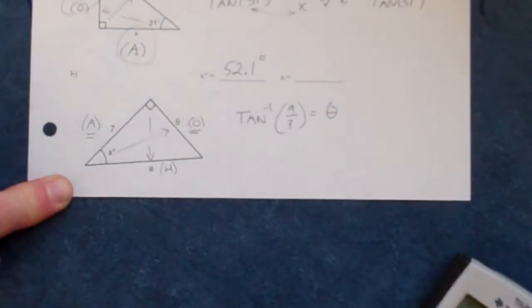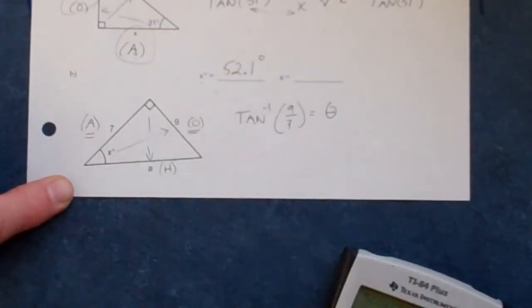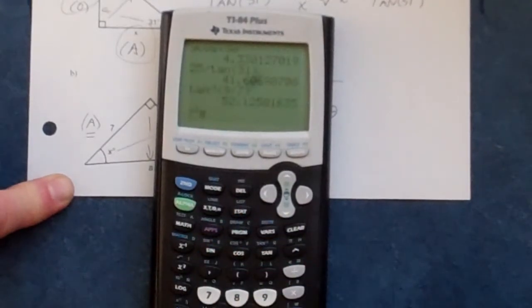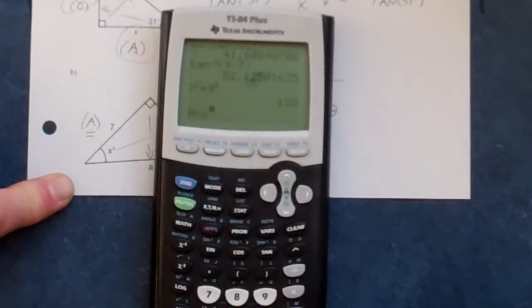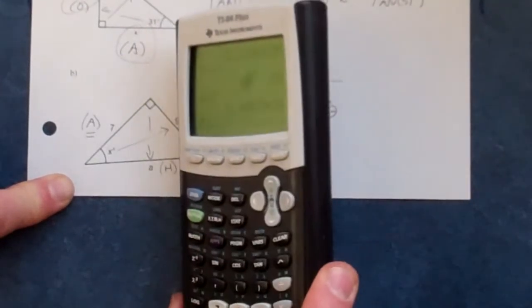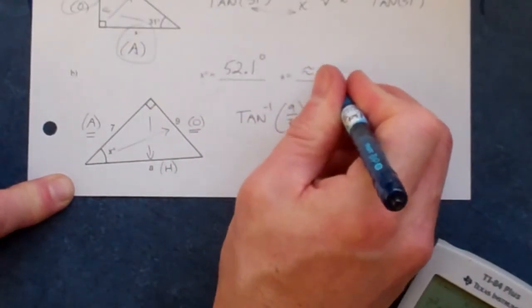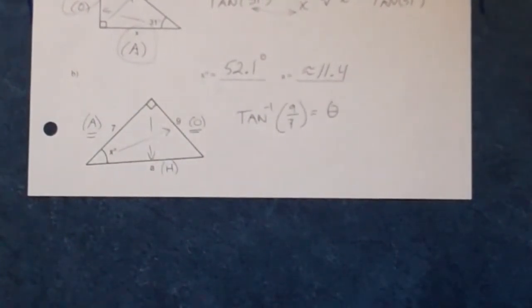52.1 degrees. Then A, I can just do the Pythagorean theorem, and I'm just going to do 7 squared plus 9 squared, enter, and then I want to do caret to the 0.5, or take the square root, both are the same thing, 11.4 approximately, 11.4 units. All right, so that is the first page.